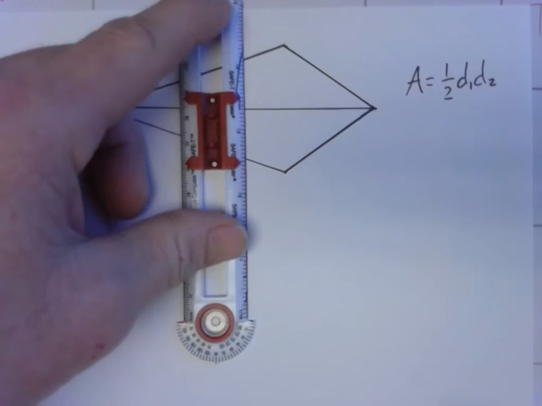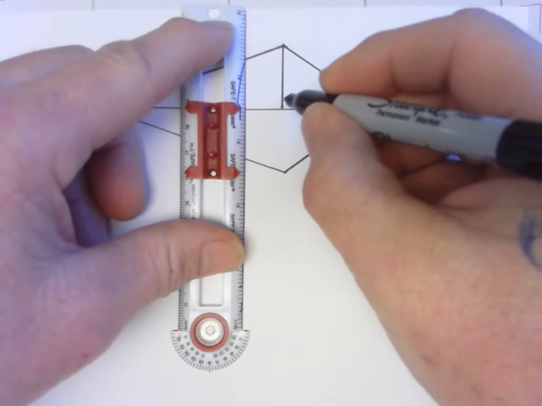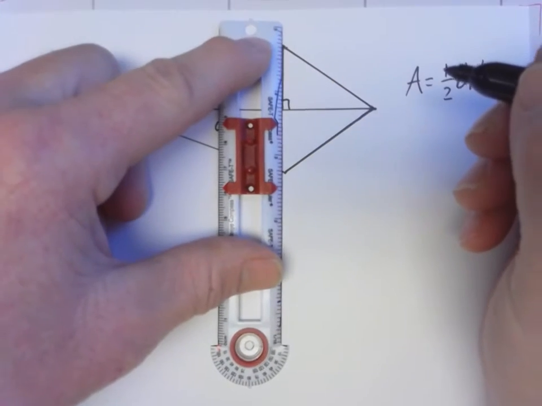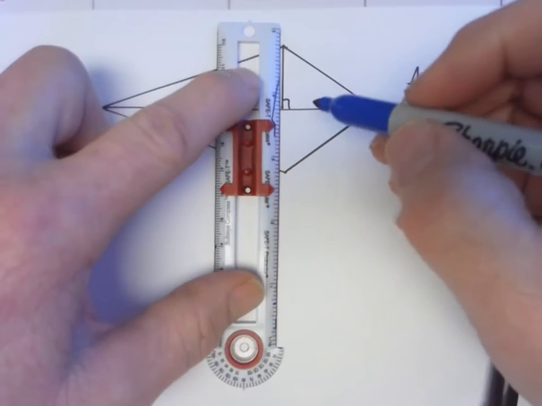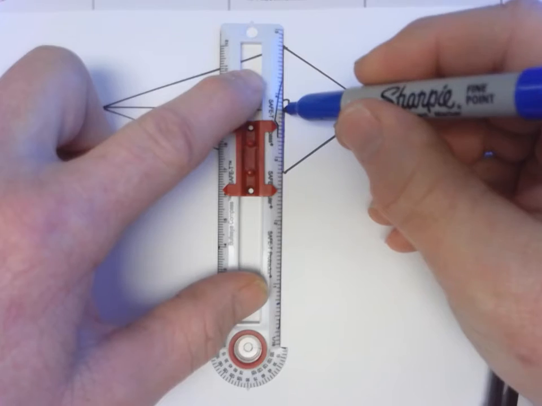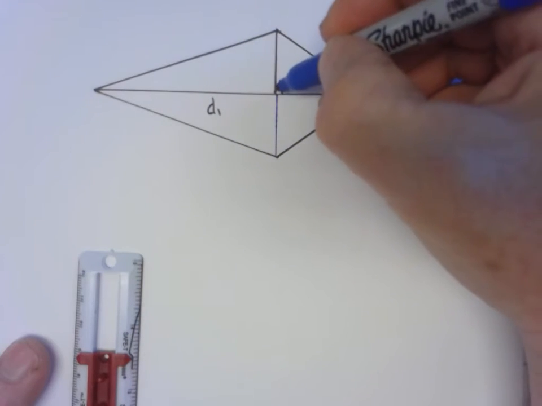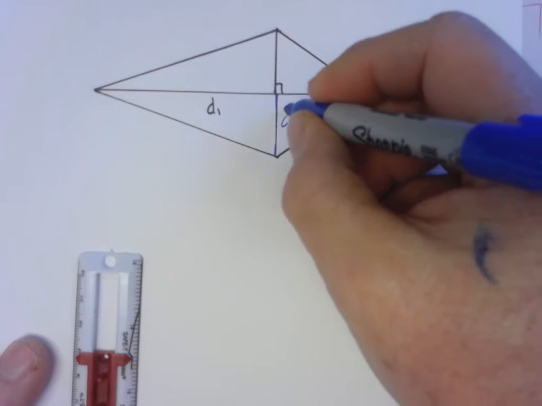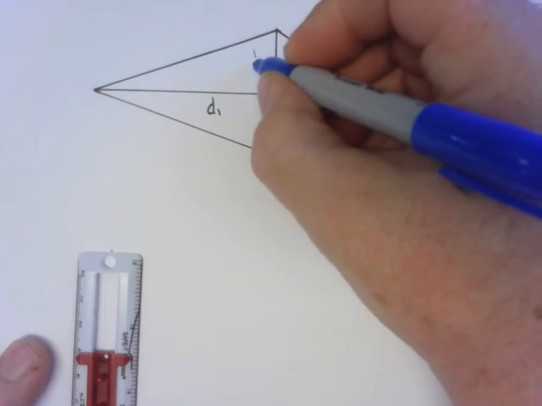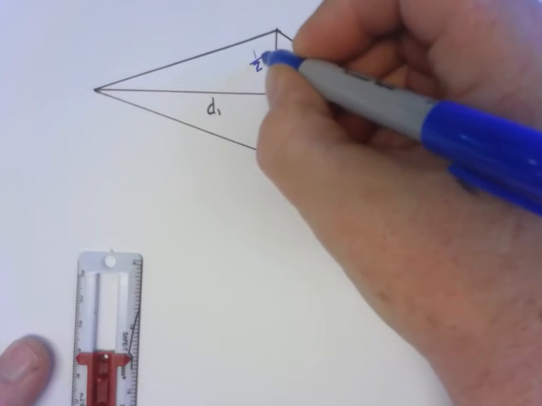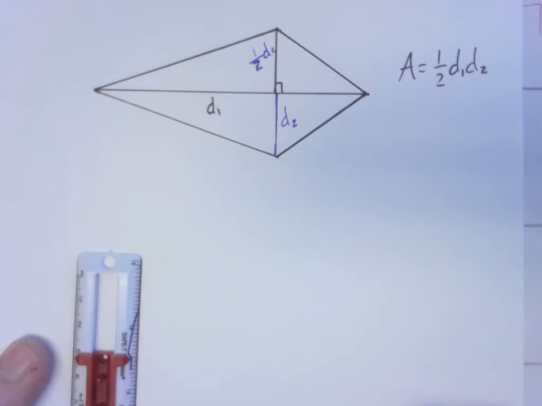So in order to find that, we need to know this altitude right there. And I'm going to continue that on down a little bit. We'll look at it down in here as well. Because that entire length, that entire piece right there, we're going to call that diameter 2. And so I suppose the altitude up here would be half of diameter 2. Okay, hope you can read that okay.